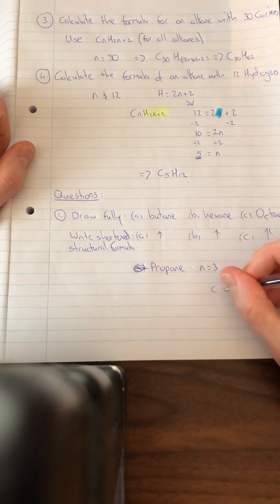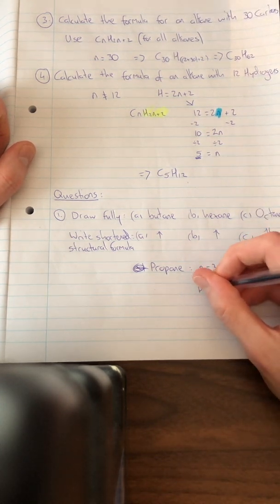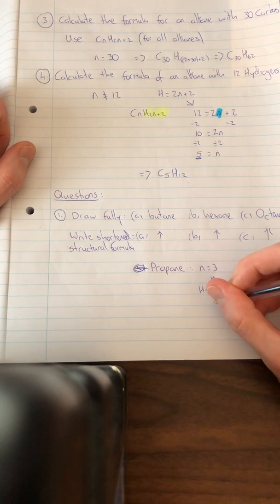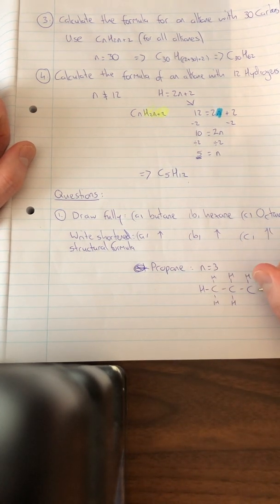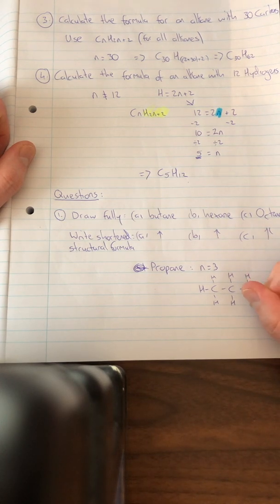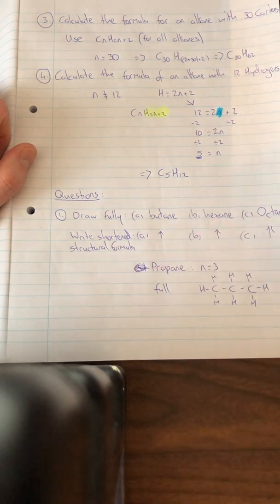So if we draw that out, 1, 2, 3 carbons in a straight line, and then make sure every carbon has 4 bonds coming out of it. Now that's so important, okay, so important. Now that is what we call the full structure.